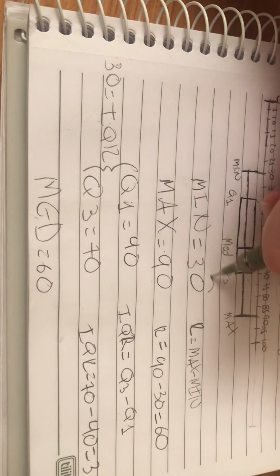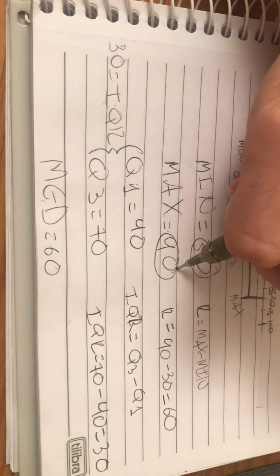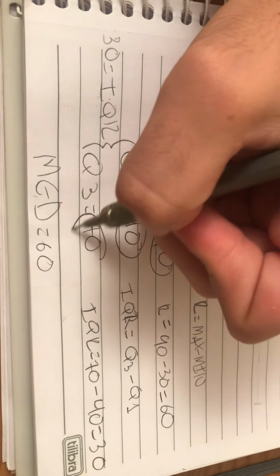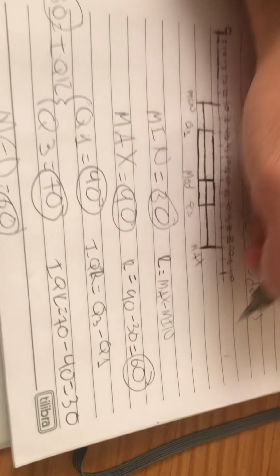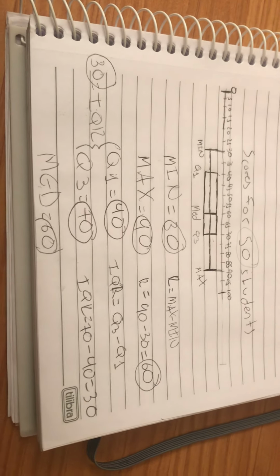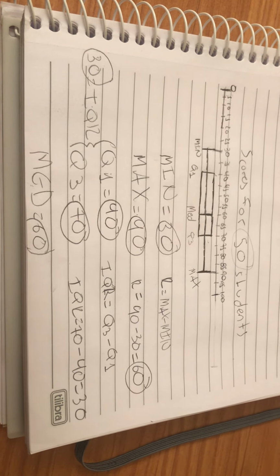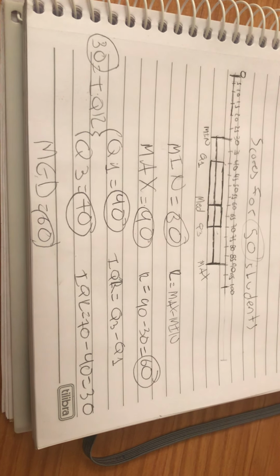I'm just going to circle around all our values over here so it's just a little bit clearer, because it was a little messy. Our range over here. There we go. That's how you find all the 5 values that are shown on the box plot plus the IQR and the range.